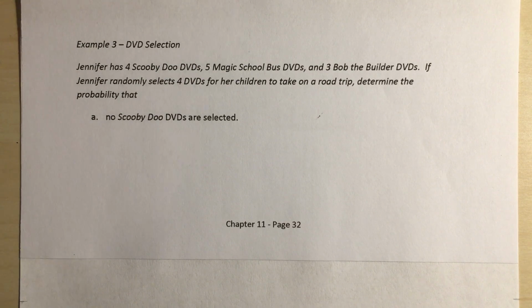Right, so in example 3, we're going to talk about some different ways of selecting some different combinations of DVDs and then use those combinations to solve some probability problems. Again, we're going to be using our combinations. We're going to be bringing up complements. We're going to be thinking about multiplying different combinations together. So this is going to tie together a lot of things that we've seen in this chapter.